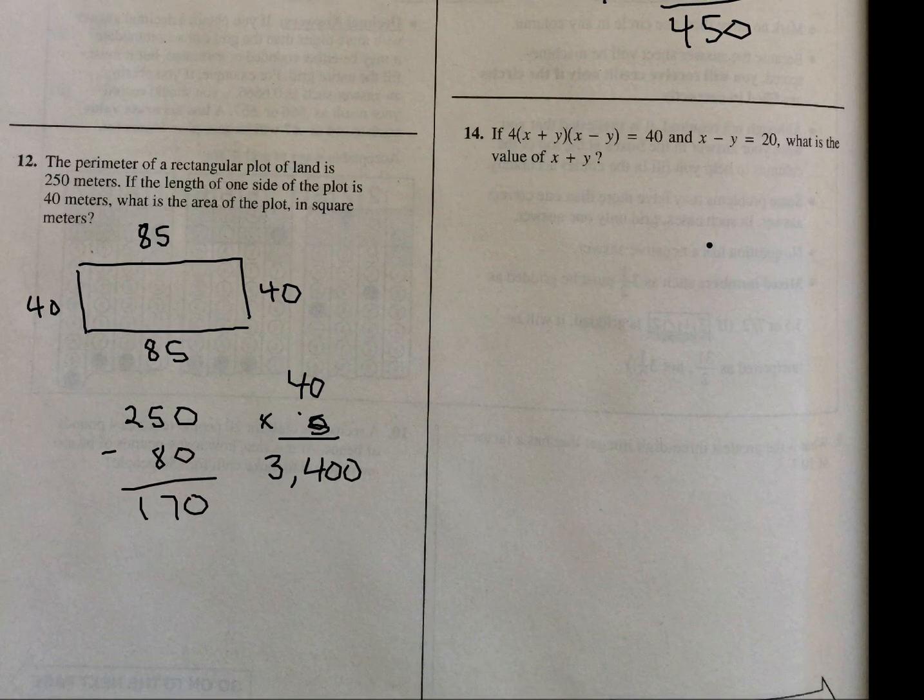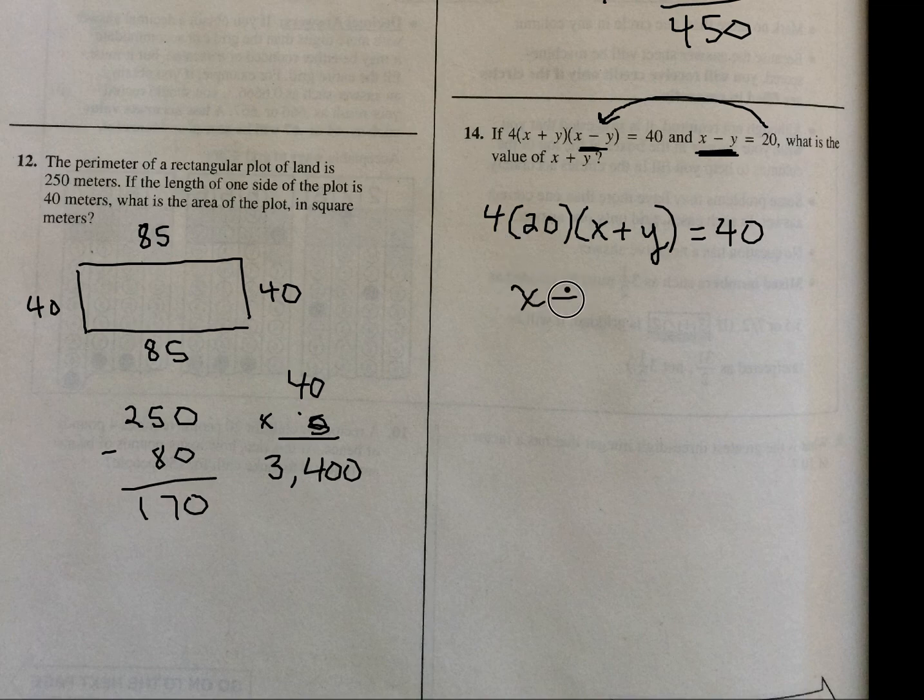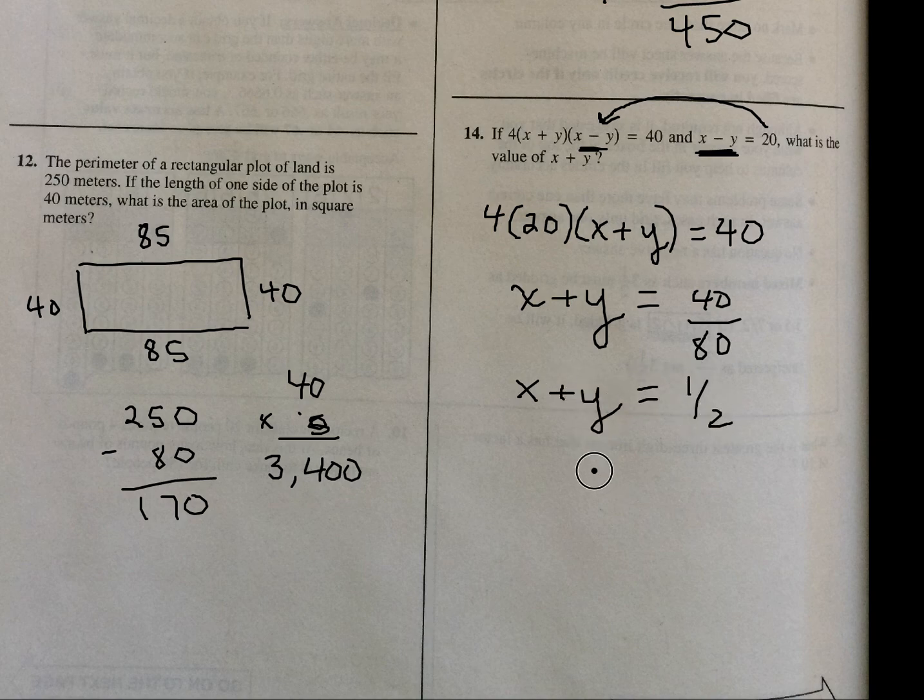All right, tricky problem here, but you have to learn to recognize these. You don't want to FOIL this out. Do you see how it says x minus y equals 20, and here we have an x minus y? We're just going to substitute the 20 in there. So we're going to say 4 times 20 times the x plus y equals 40. So we can simplify that out again. We could say x plus y equals 40 divided by 80, and we're going to say x plus y equals 1/2 or 0.5.